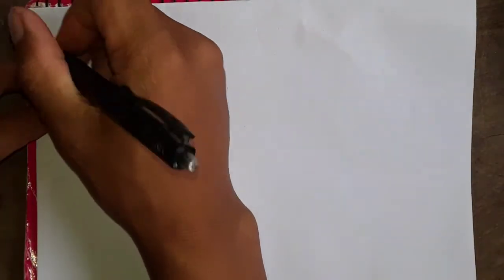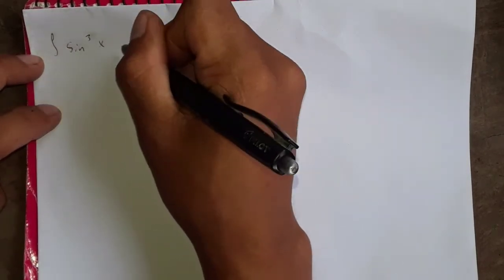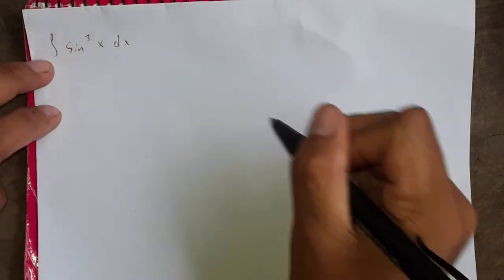So next, we're going to integrate a sine or cosine function which has an exponent of an odd number. For example, we're going to integrate sine cubed of x dx.